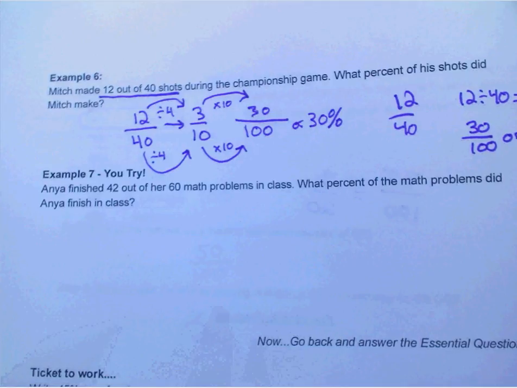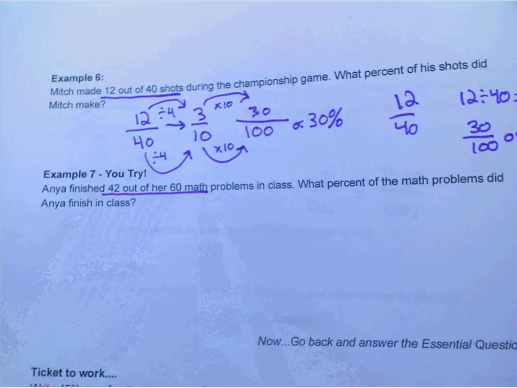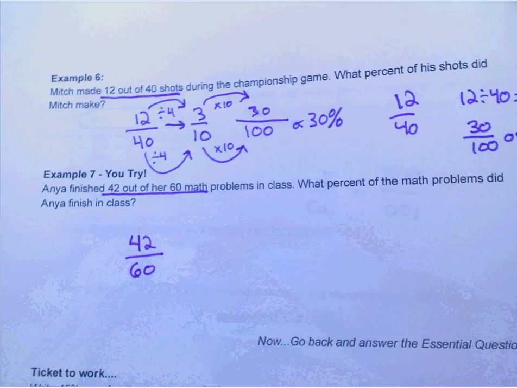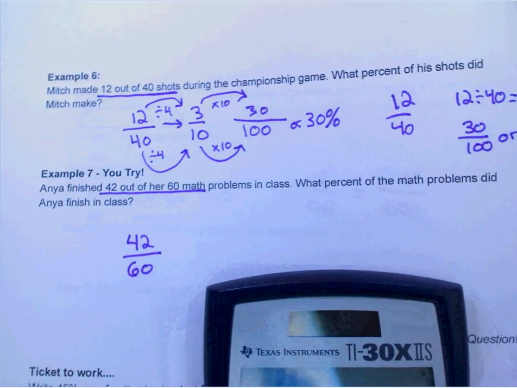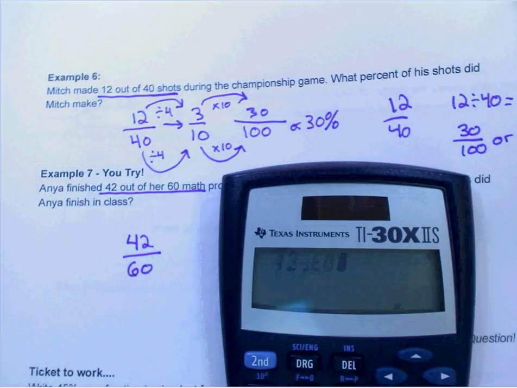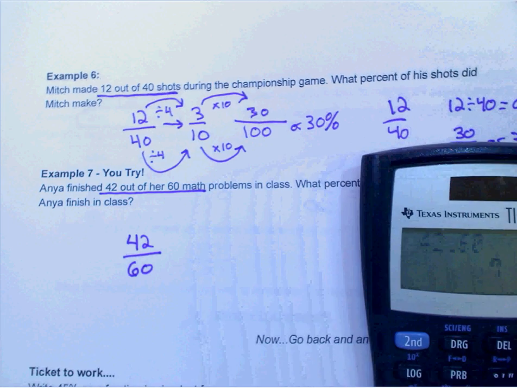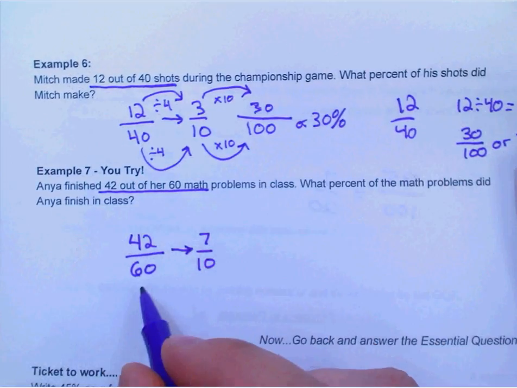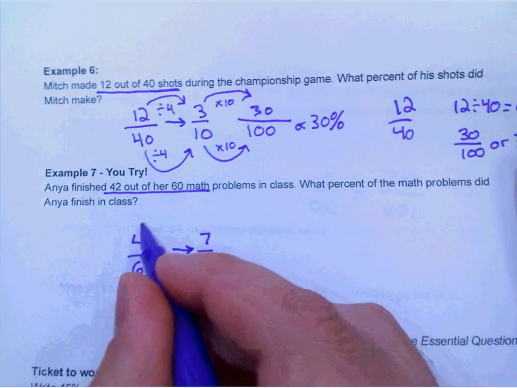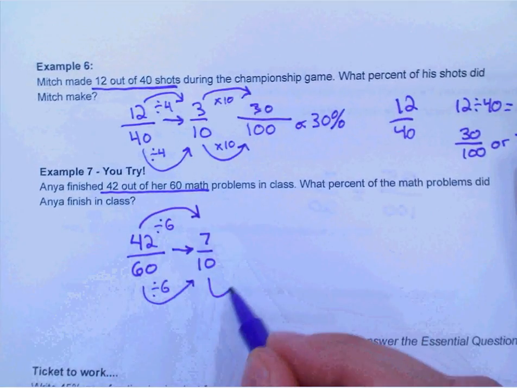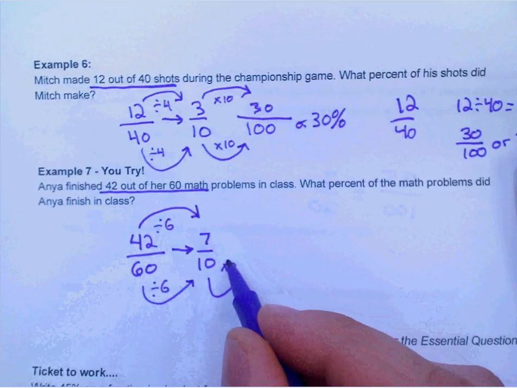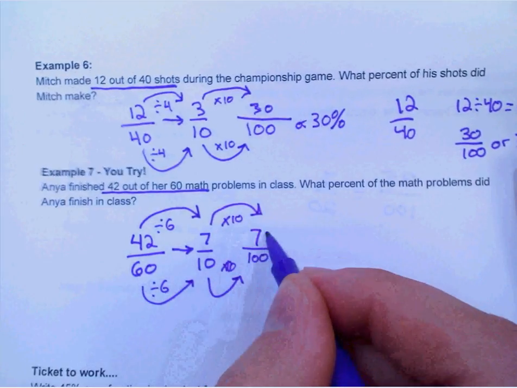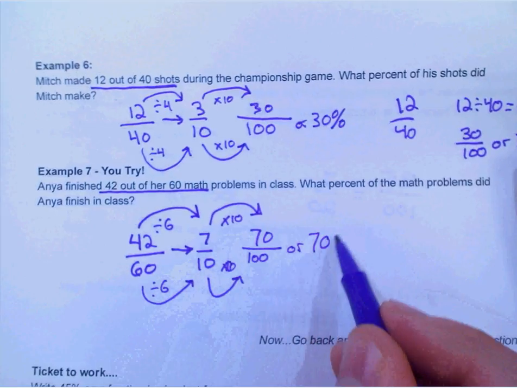Anya finished 42 out of her 60 math problems in class. What percent of the problems did Anya finish? So 42 over 60. We can bring that down to simplest form, which is 7 over 10. We divided by 6. We then can multiply times 10 to get 100. We scale back to scale forward and we get 70 over 100, or 70%.